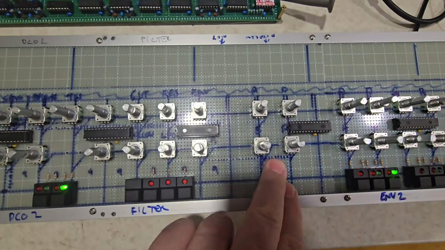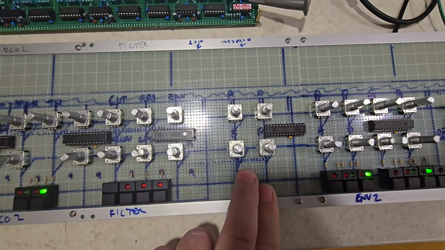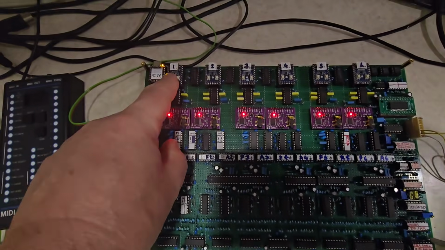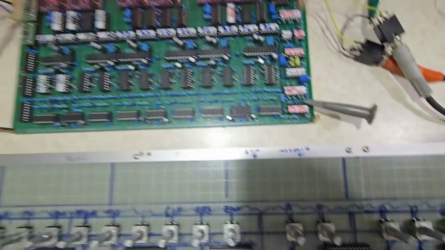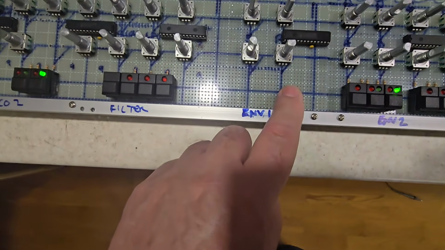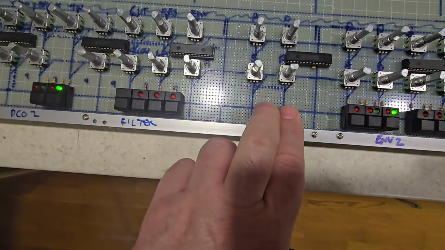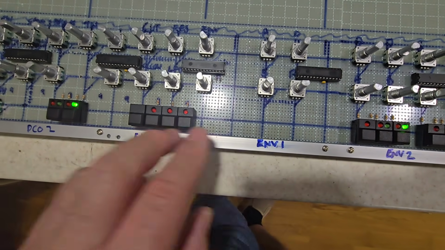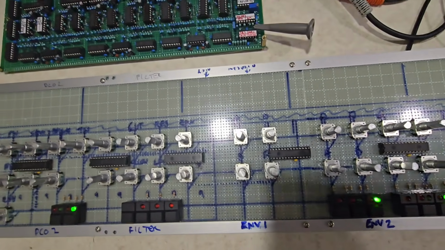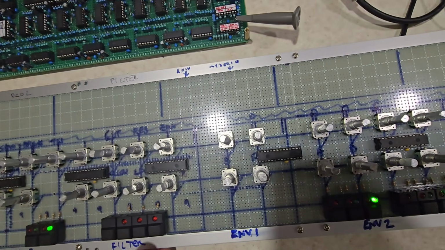This is envelope 1. Might look a bit sparse because I haven't decided what to do with it yet, but that effectively controls the envelopes in these. I need to add an envelope depth to it and a couple of buttons to say whether the envelope goes to the pulse width modulation. I haven't decided whether I need them yet or just depth controls are enough.